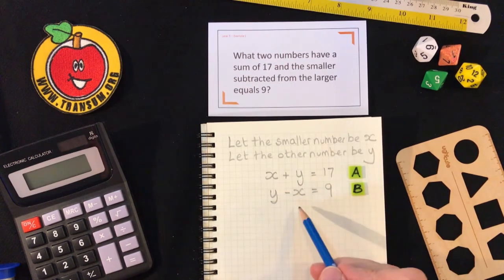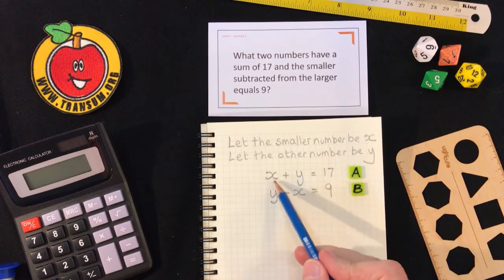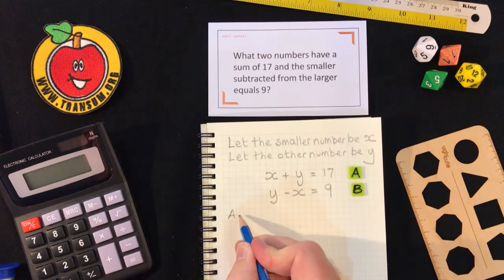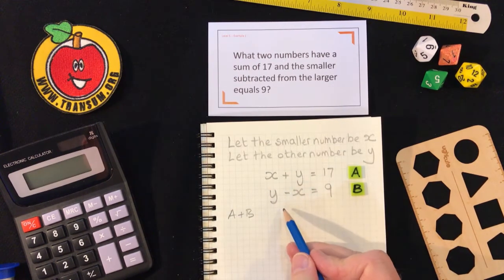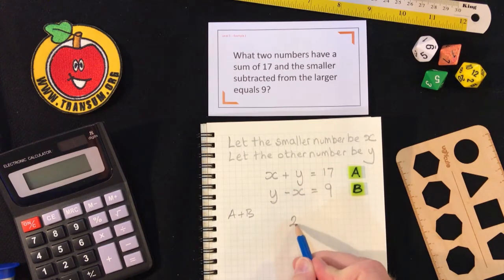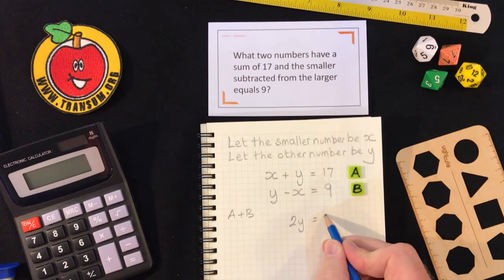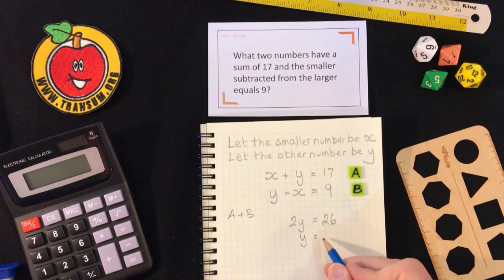Right, well, the letters aren't the same way around, but I can see actually that if I add these two equations together, if I add the X and the negative X, that will be eliminated, leaving me with just Y's. So I'm going to add the two equations together. So when I add the X to the negative X, I get 0, Y to Y, I get 2Y. So 2Y, then I have to add the right-hand sides. So that's going to give me 26. So Y is equal to, dividing both sides by 2, 13. Already I've found out one of the numbers.